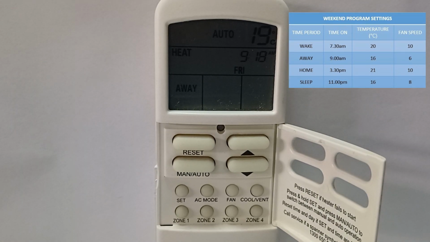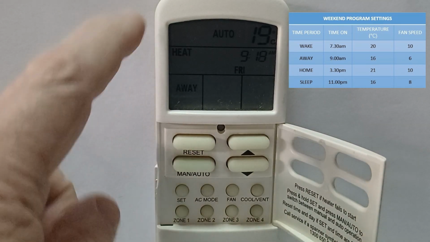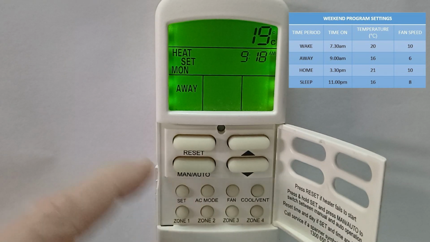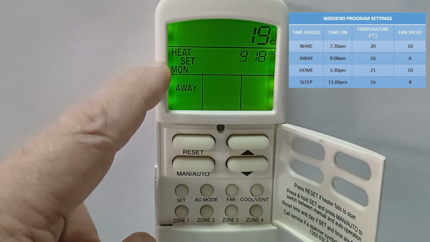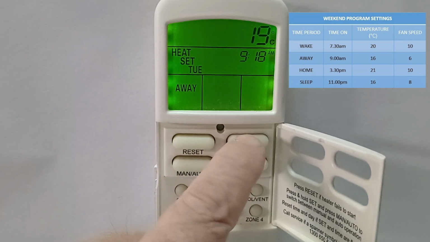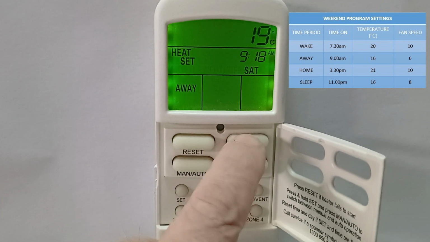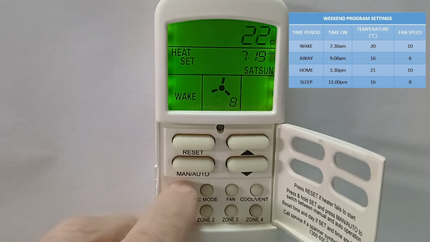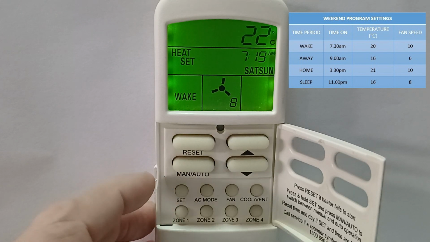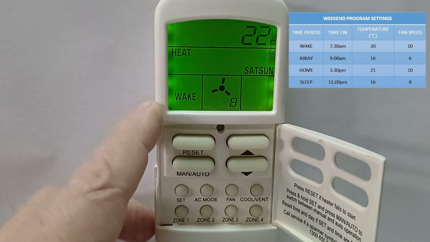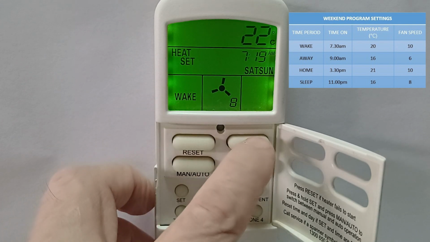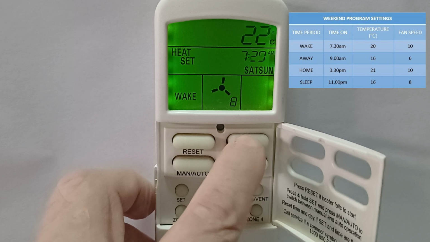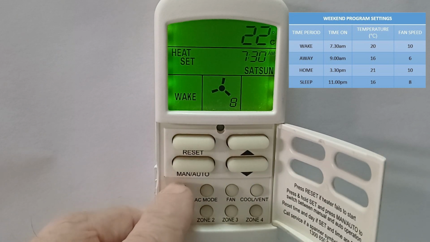Next, we'll program the weekend time block. Again, we need to be in auto and on, push and hold set until the day and the word set flashes. Need to adjust this now till I get Saturday to Sunday, and I push set to save. It'll now ask me for the wake time period, my start time. So in my example, I'll have 7:30 AM. So I adjust that to 7:30 and push set.